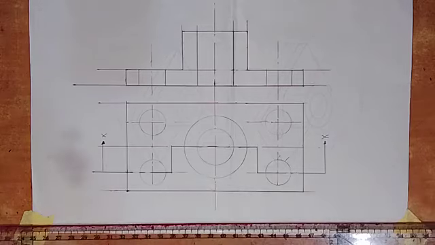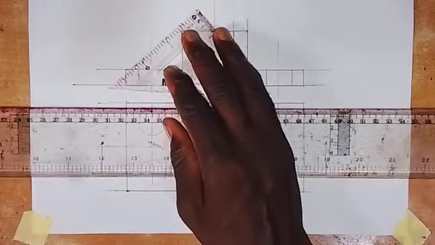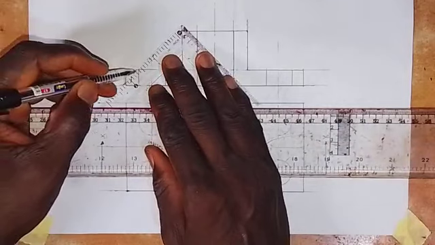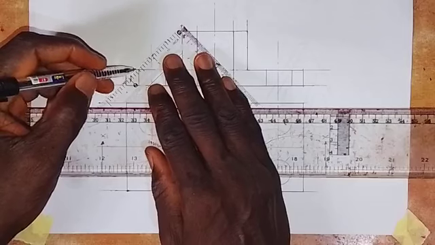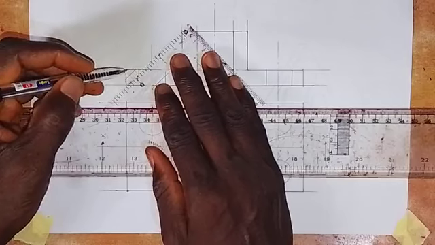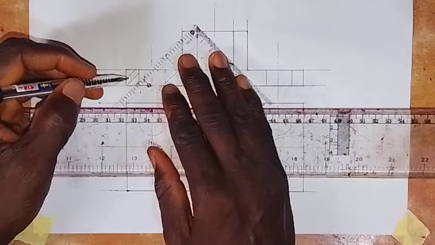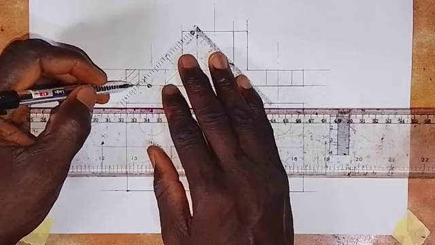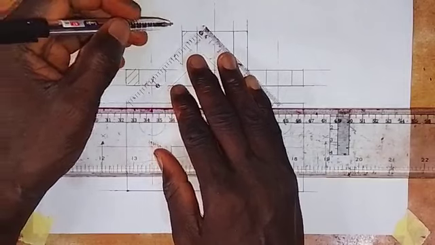Now, let's put the hatching lines on this surface. Hatching lines are drawn with a thin continuous line, with the use of a 45-degree set square. So we put the hatching lines on this surface. Okay, and they are to be equally spaced. The equal spacing is not to be measured. Okay, so we have it.